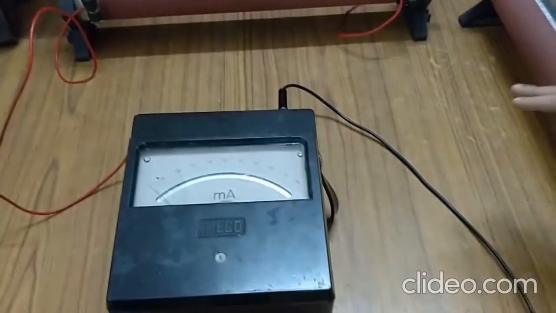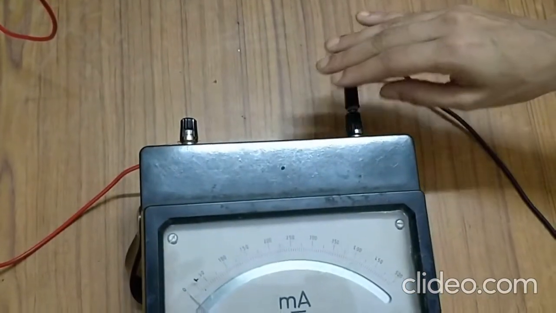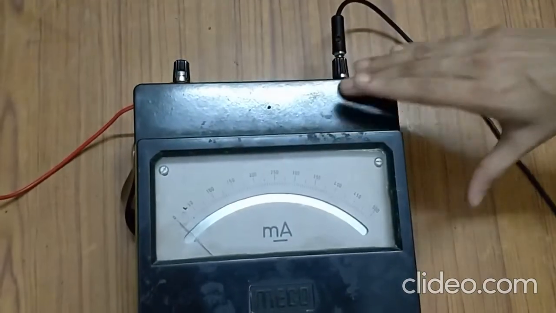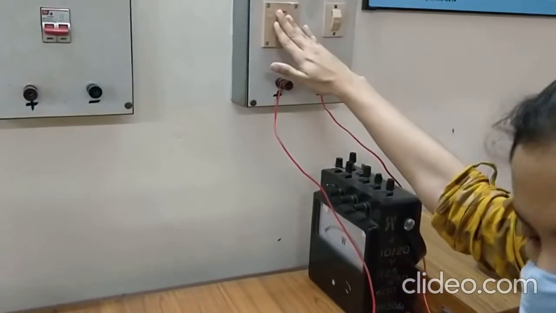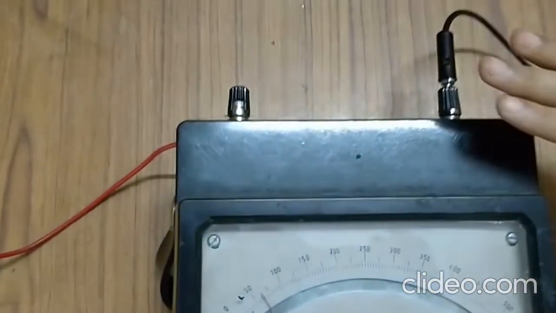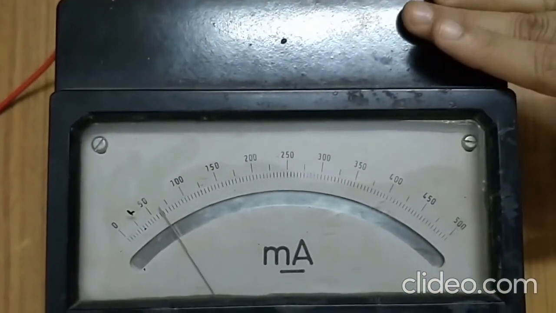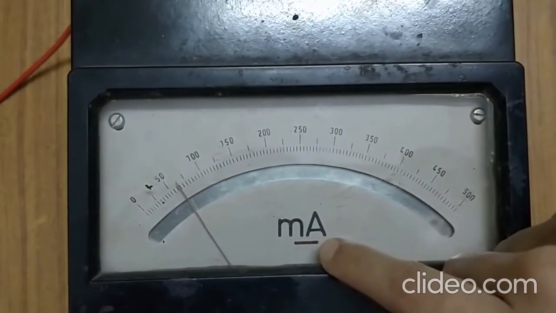Okay, now switch off the supply and connect the ammeter such that we can find the short circuit current through these terminals. Now we will find this current by switching on the circuit again, and you can get the short circuit current. Here also we are using a DC instrument, as the supply is DC, and you can find it by the indication of a straight line over here.